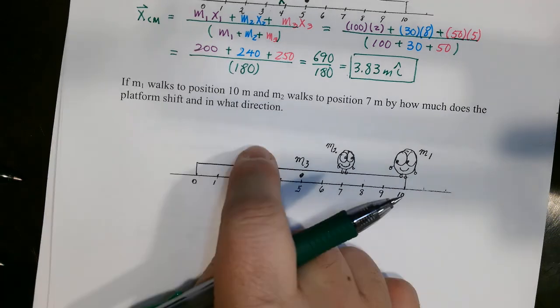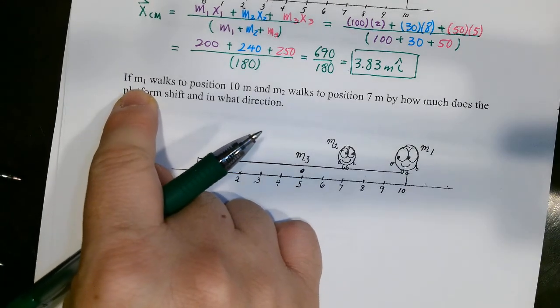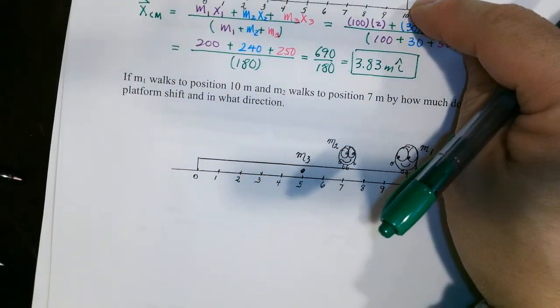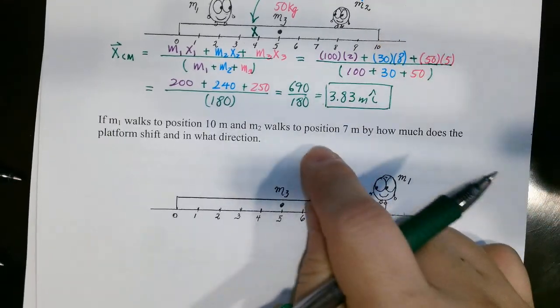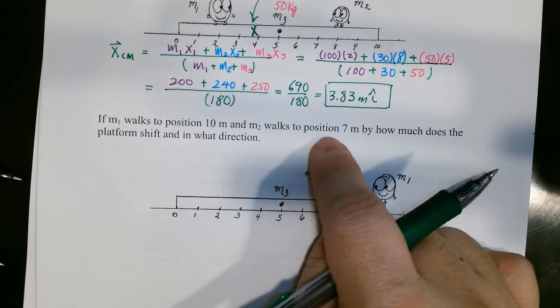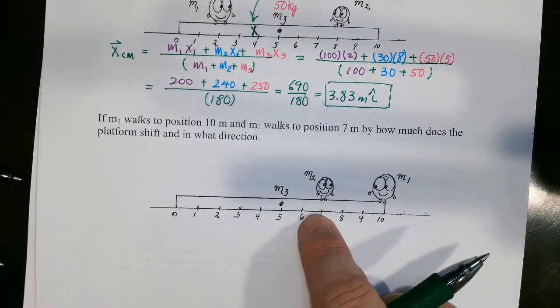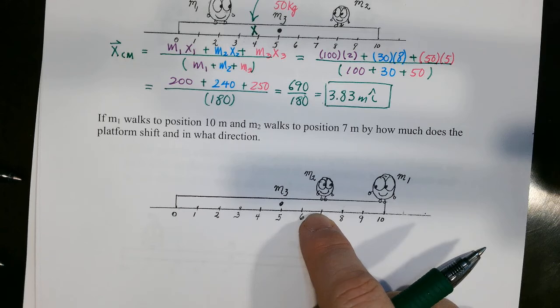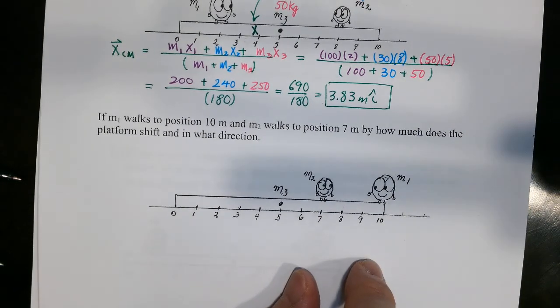So now what happens when mass 1 walks to the other side of the platform to 10 meters, and then mass 2 walks to the 7-meter position? How much does the platform shift and in what direction?